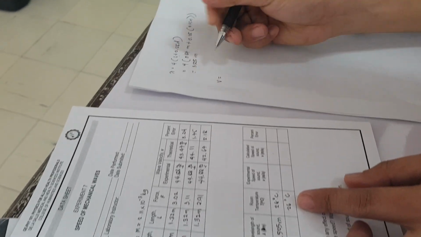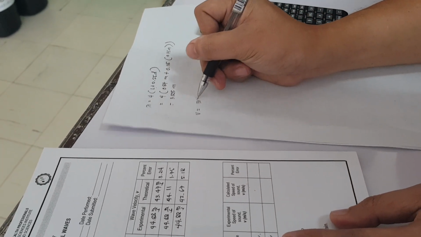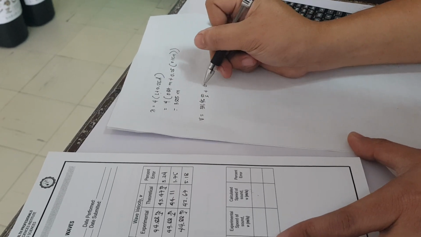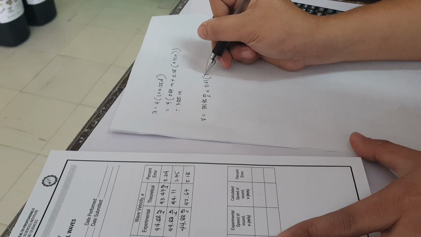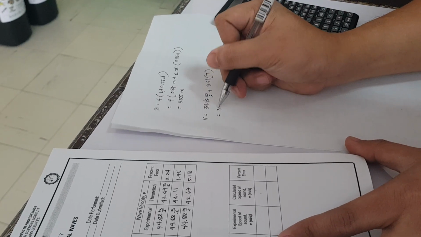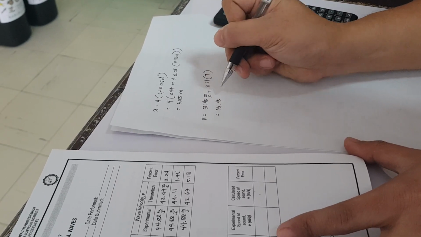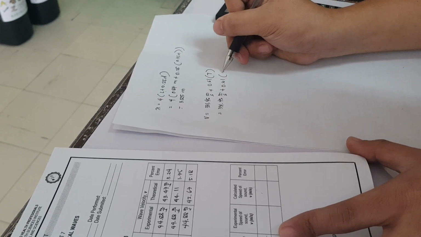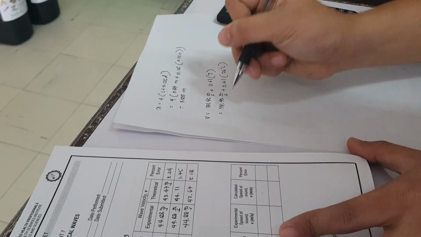So the theoretical value is equal to 331.45 meter per second plus 0.61 multiplied by the temperature. So yung temperature is 26, plus 0.61 multiplied by 26 degrees Celsius.